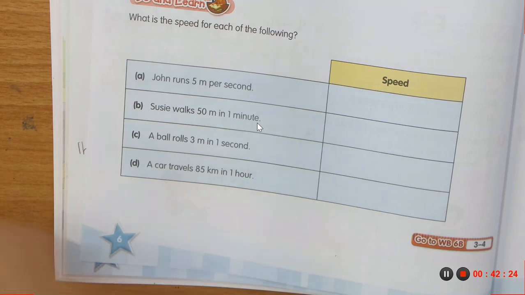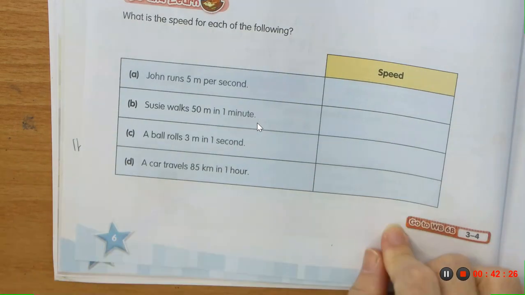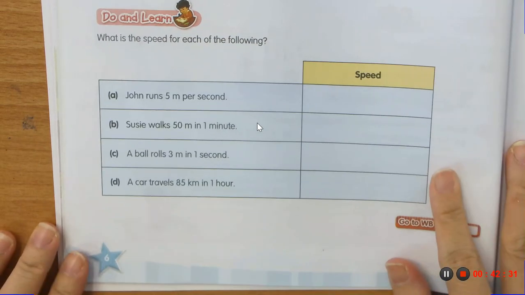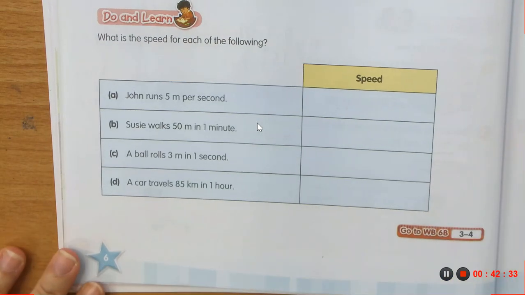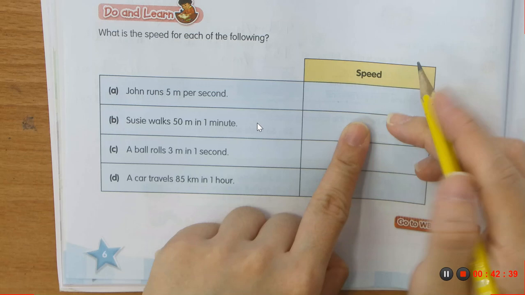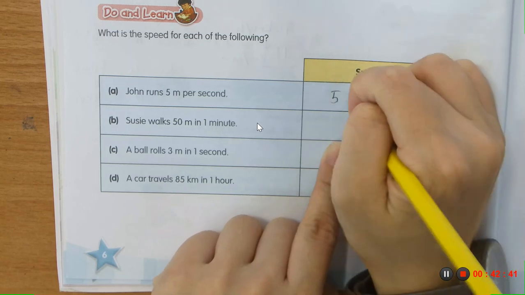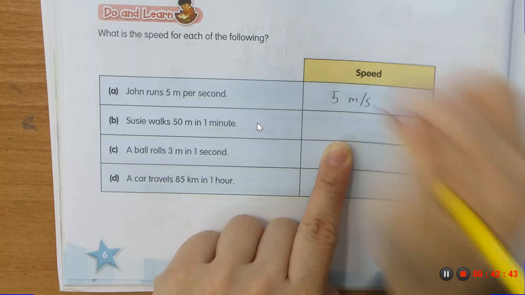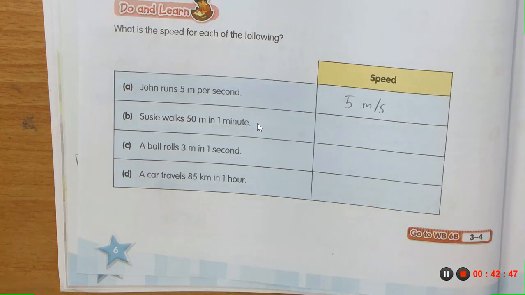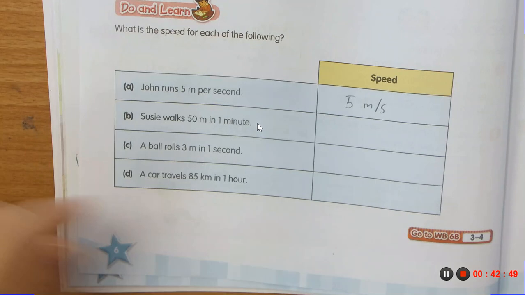Okay, have you got the answers here? I'm going to start asking. Who's done? Raise your hand. Okay. Right, that was the first one. John's speed is 5 meters per second. Do you write the units correctly? Who's next? Okay, Ryan. Susie?